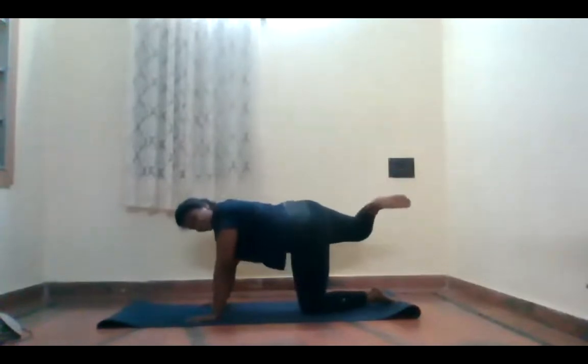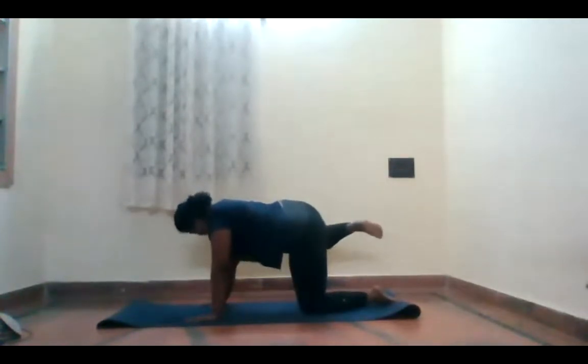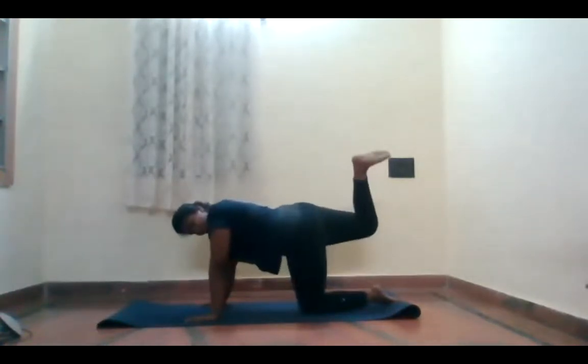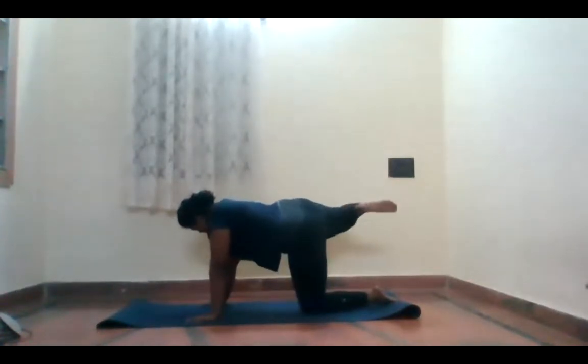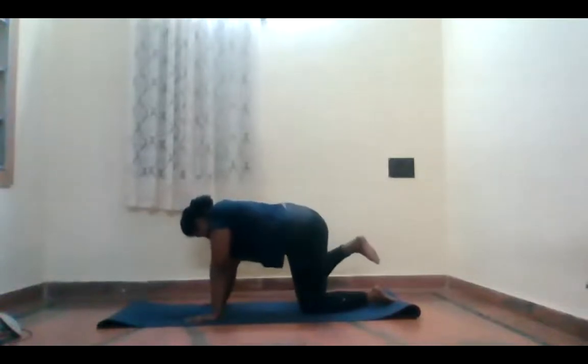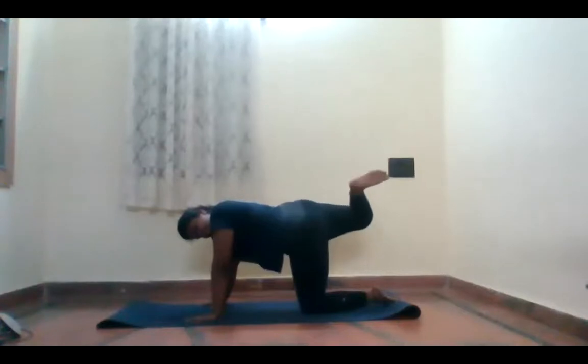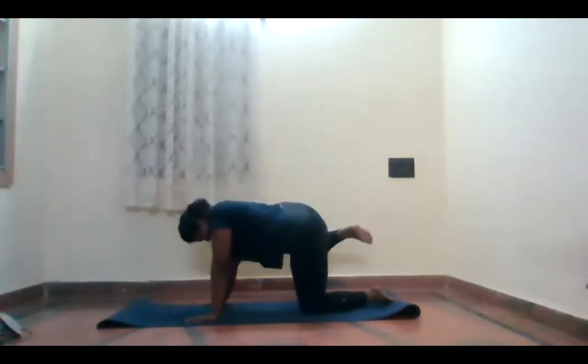Yes. Take it to the side. Open your hips. Bring it down. 3 on this side, right? Lift up. This is 2. Take it to the side and down. Last one. Lift. The side and down.